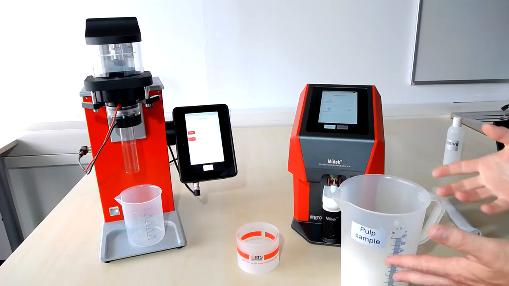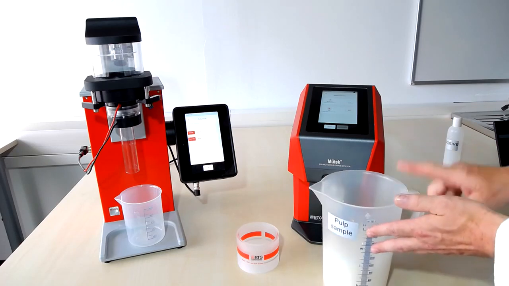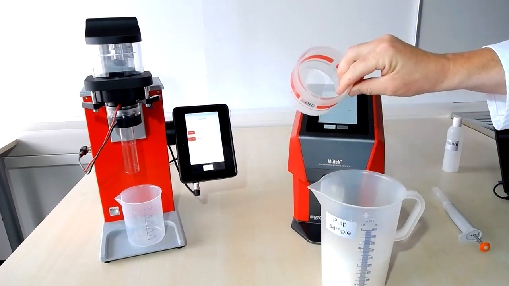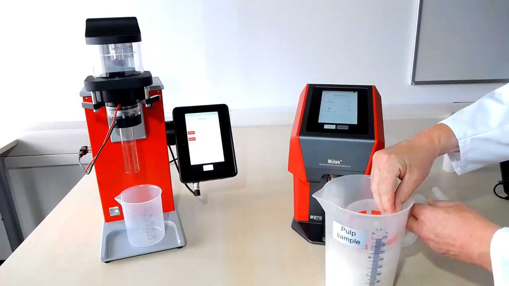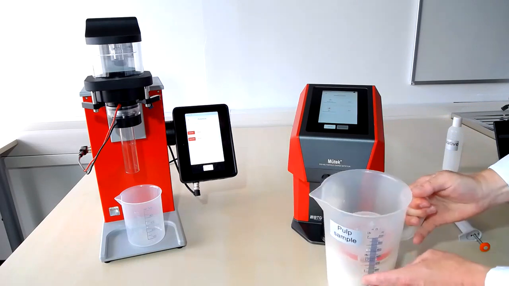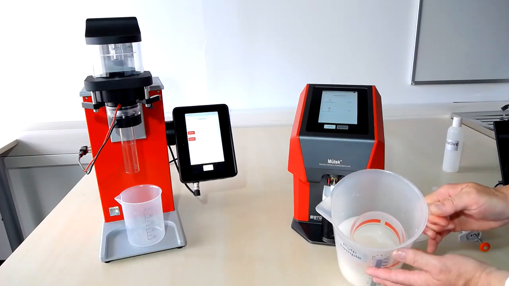For the PCD, this is measuring the dissolved charge, and dissolved charge happens in the filtrate. So we must extract a filtrate out of this pulp sample. And a very common way of doing this is using this screen beaker. Here we go. Screen beaker. Push it into the suspension and let it get some filtrate into the beaker.